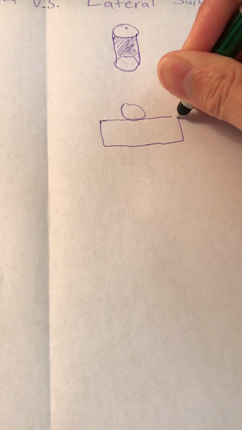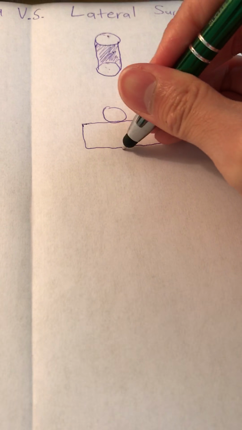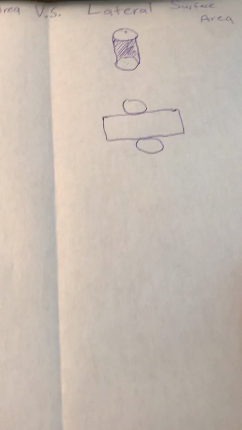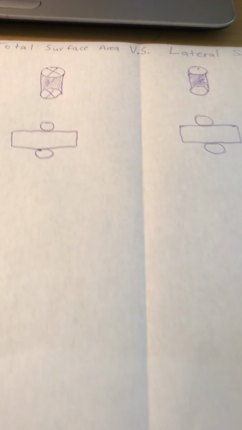I'm going to get a better camera soon so I don't have to hold my phone and write at the same time. That's what's making it difficult, but bear with me for now.